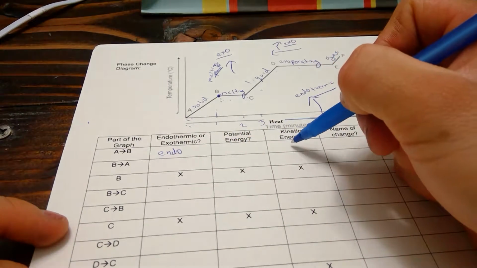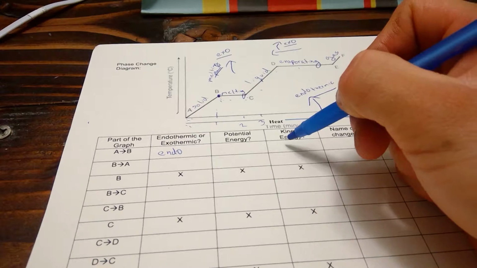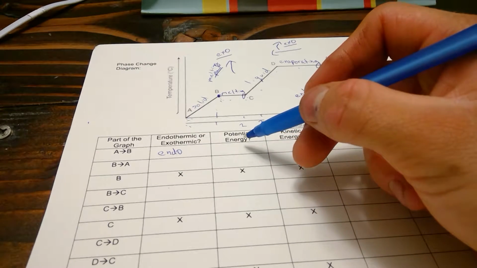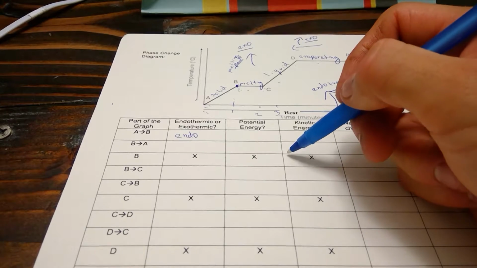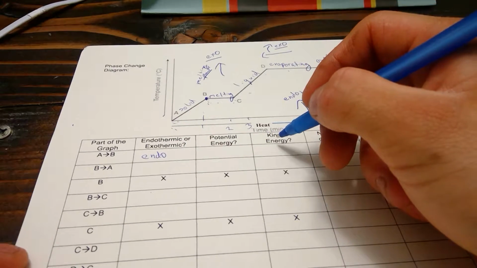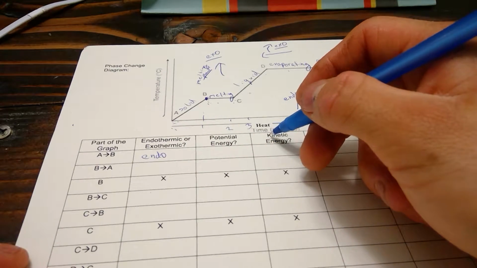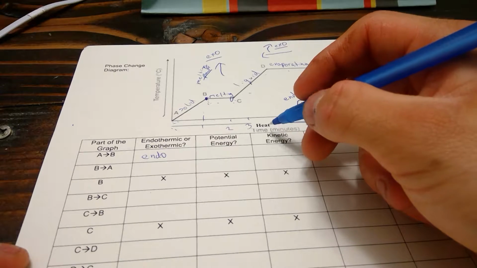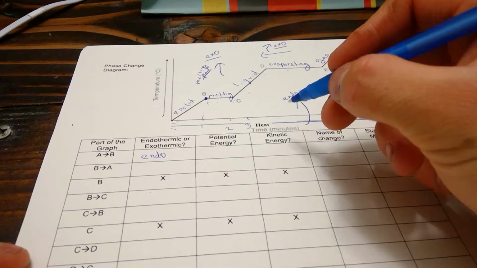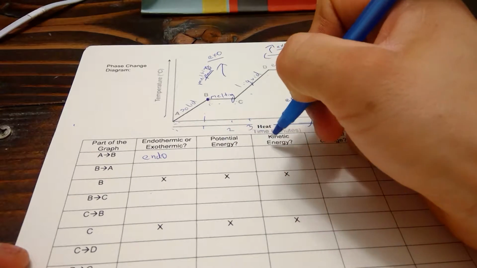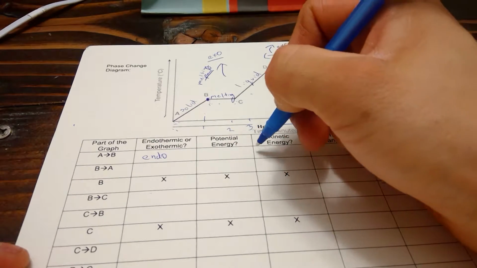So what's happening to the kinetic energy? Remember, kinetic energy, or you could say average kinetic energy, is the average of the kinetic motion, or of the movement of the particles.